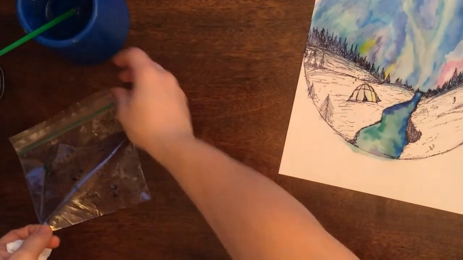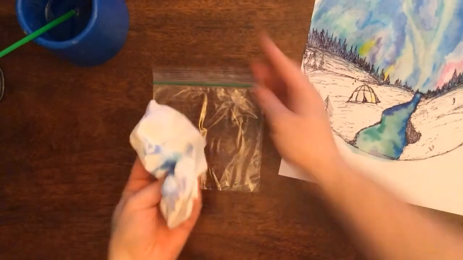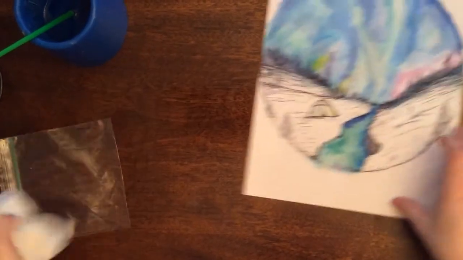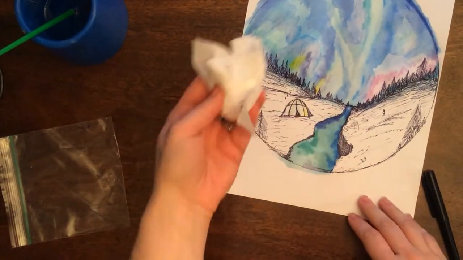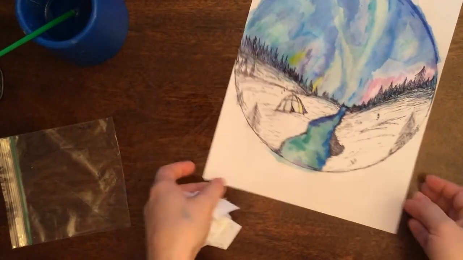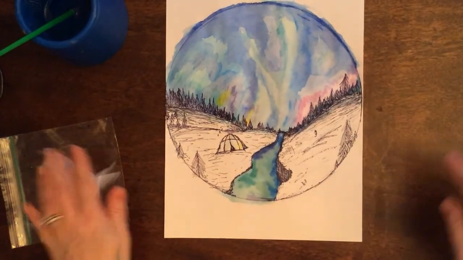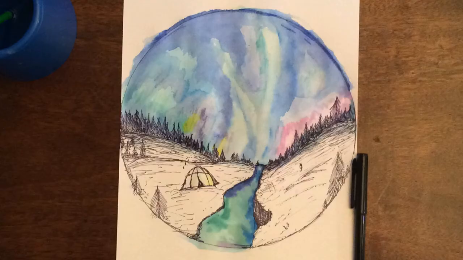Lastly, when you're done, all you need to do is take a Kleenex or a paper towel and just wipe off the paint from your bag, and that's it. If you have any hard spots that are really wet, you can also tap that on your page and give it a nice effect, similar to how we used our salt in the back. There you go.